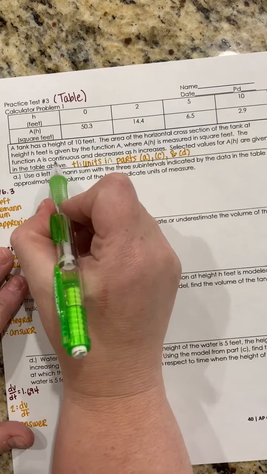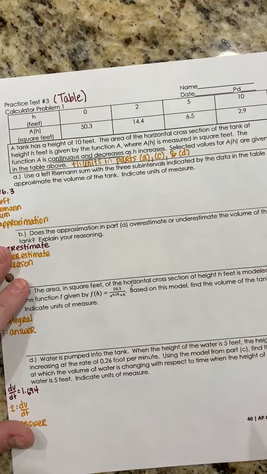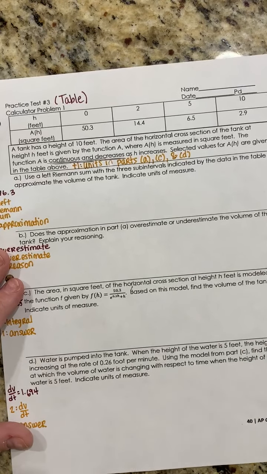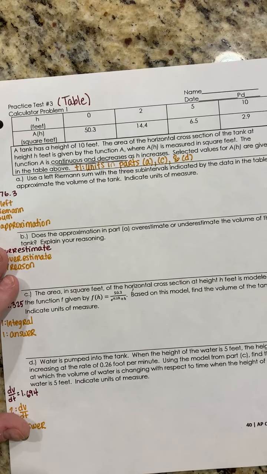Probably going to need the fact that it's decreasing and/or continuous. Selected values of A of h are given in the table above. Use a left Riemann sum with the 3 subintervals indicated in the data in the table to approximate the volume of the tank. Indicate the units.